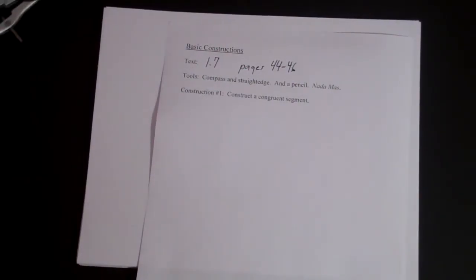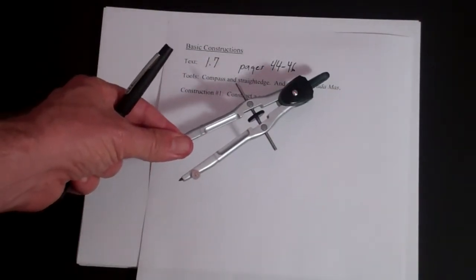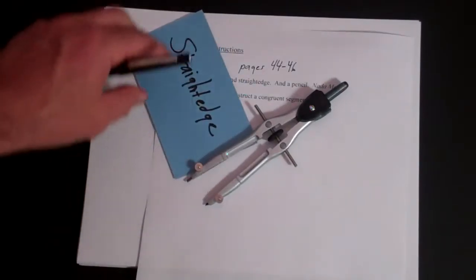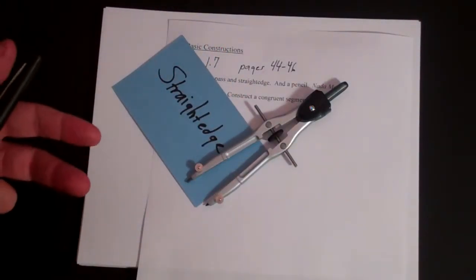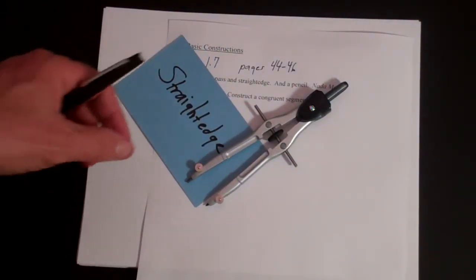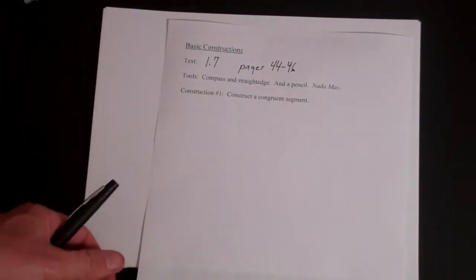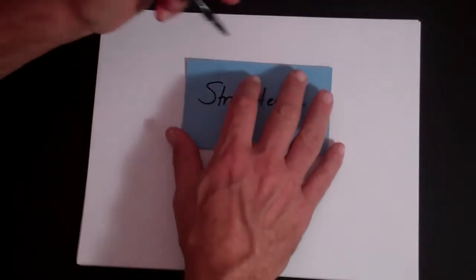And first let's talk about what we mean by basic constructions. What we mean is constructing basic geometric shapes using only 2 things. One, a compass, and the second, a straight edge. You could use a ruler, but we're trying to do this without actually measuring. So the first one is pretty straightforward. The first thing we're going to do is construct a particular segment that's congruent to another segment.